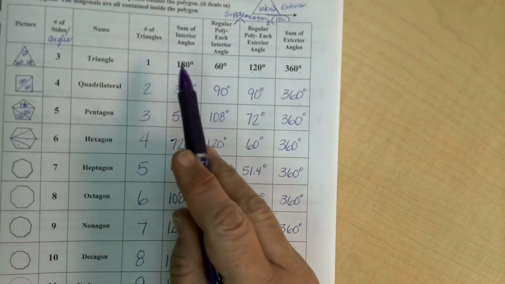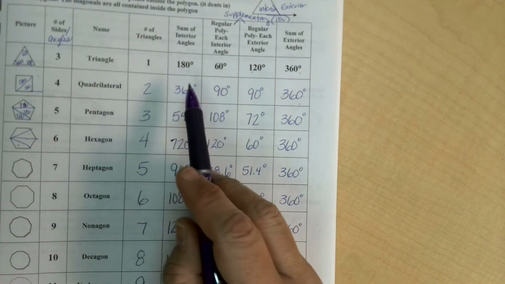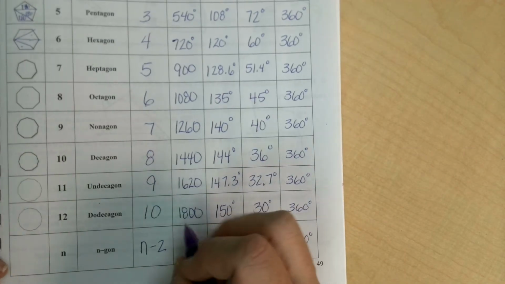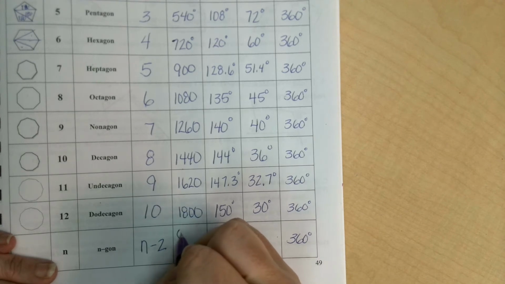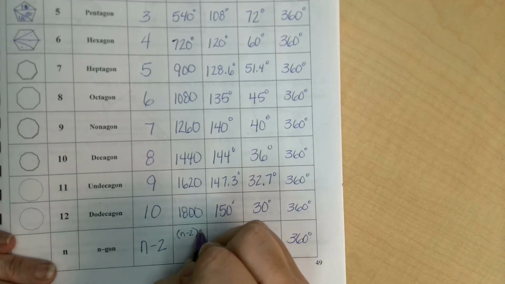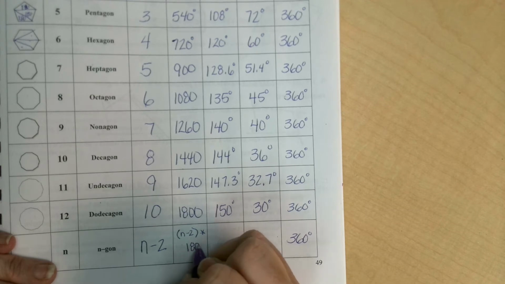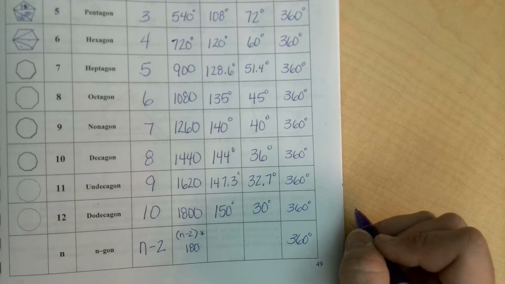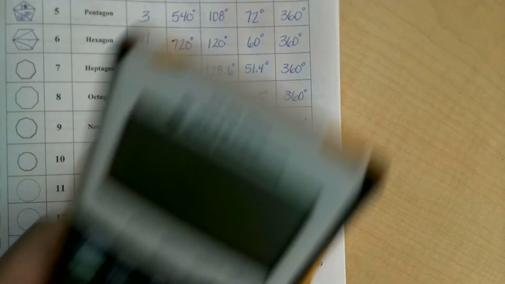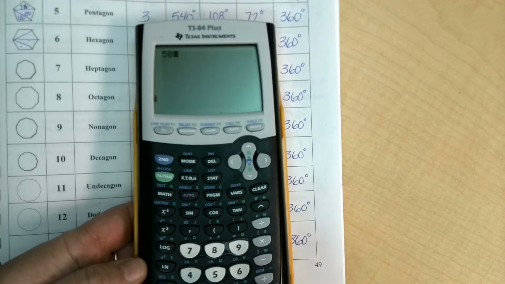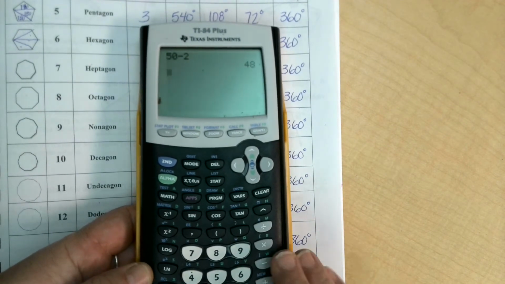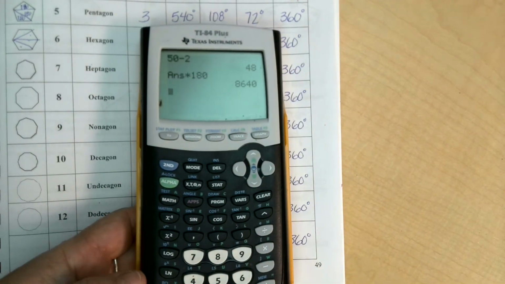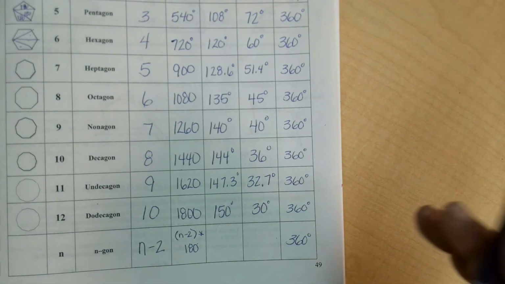How did we then find the sum? We took the number of triangles and multiplied it by 180. So the formula to find the sum is: you take n minus 2, which represents the number of triangles, and you multiply it by 180 degrees. Anytime you do that, that will always give you the sum of the degrees in a polygon. For example, if I have something that is 50 sides, if I take 50 minus 2 and then multiply it by 180, you'll find out that a 50-sided figure has 8,640 degrees within it. So you can do that for any polygon.